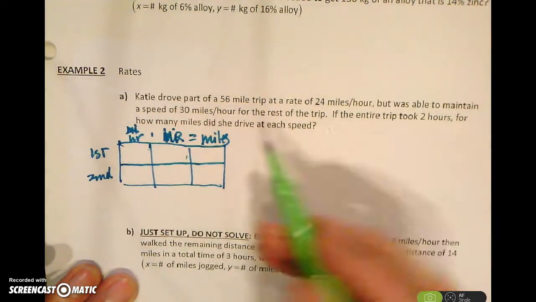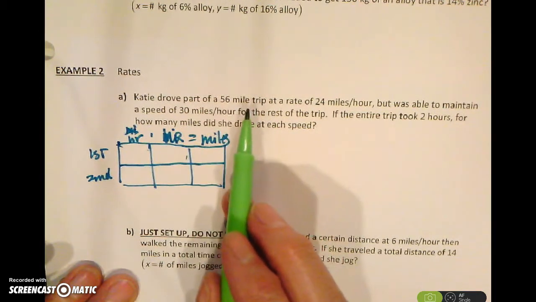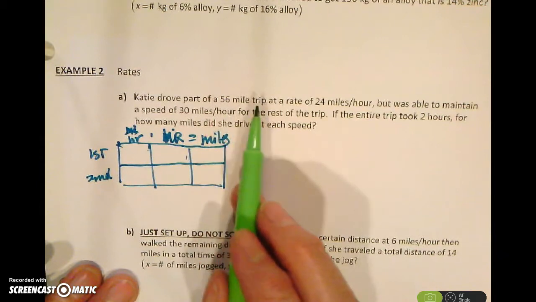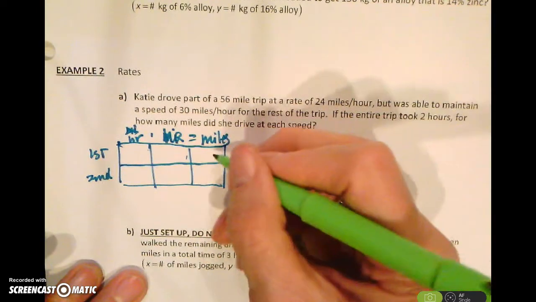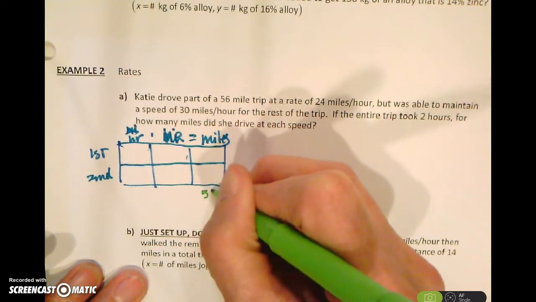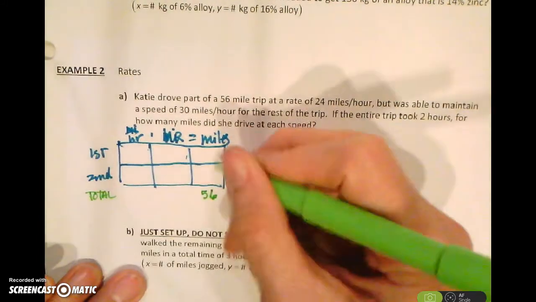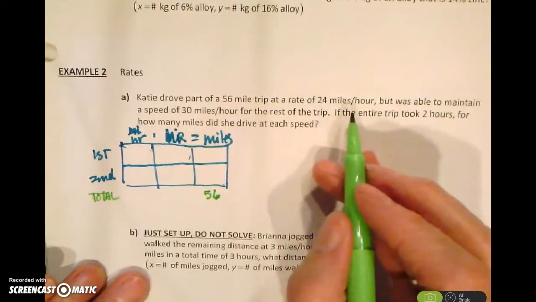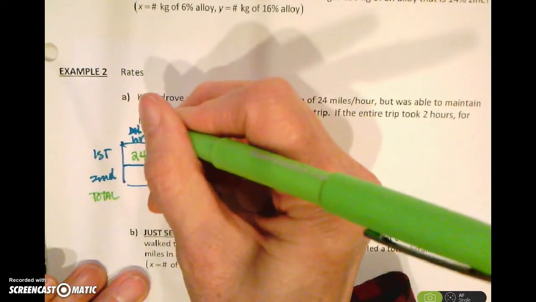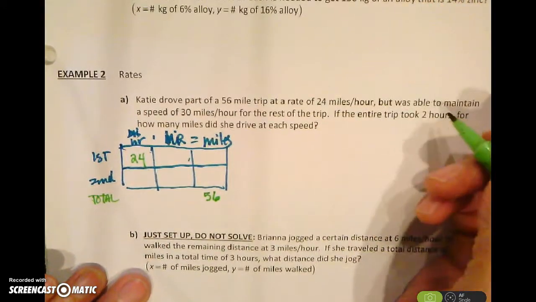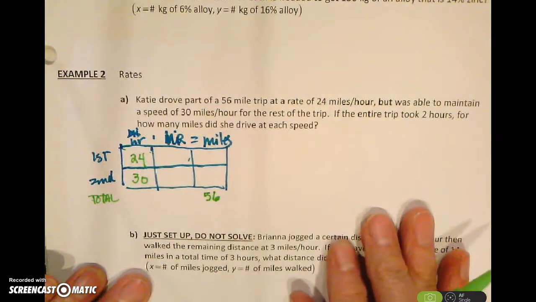All right, so let's read the information. Katie drove part of a 56-mile trip. So it looks like her entire trip took 56 miles. So these two distances, the first distance plus the second distance, are going to add up. So I'm going to put my totals down here on the bottom. At a rate of 24 miles per hour, she drove part of it at 24, and it's in the miles per hour column, but was able to maintain a 30 mile per hour speed for the rest of the trip.